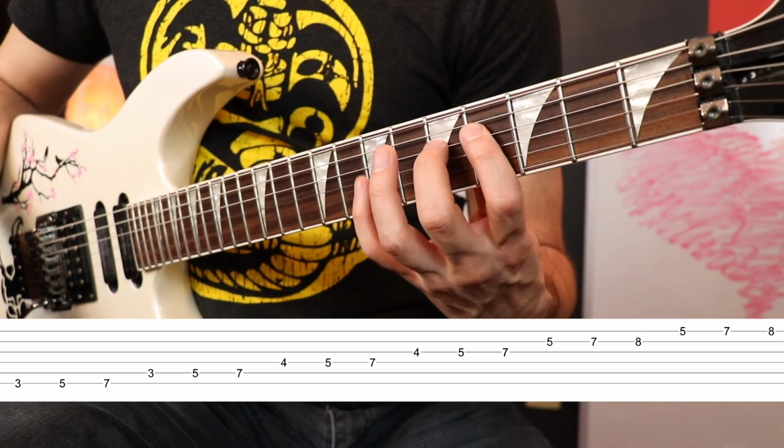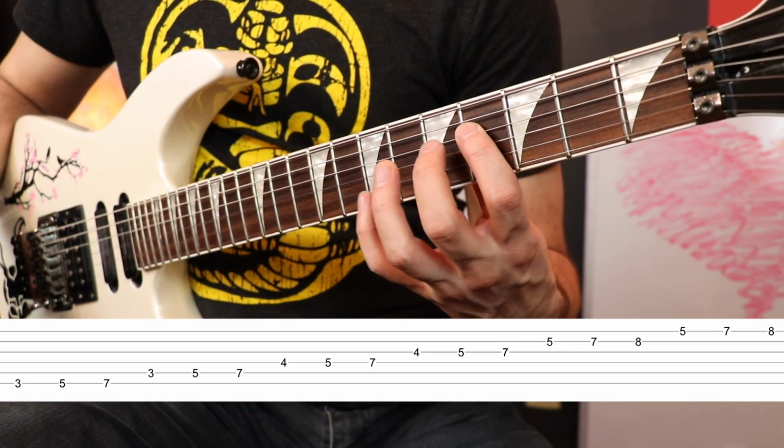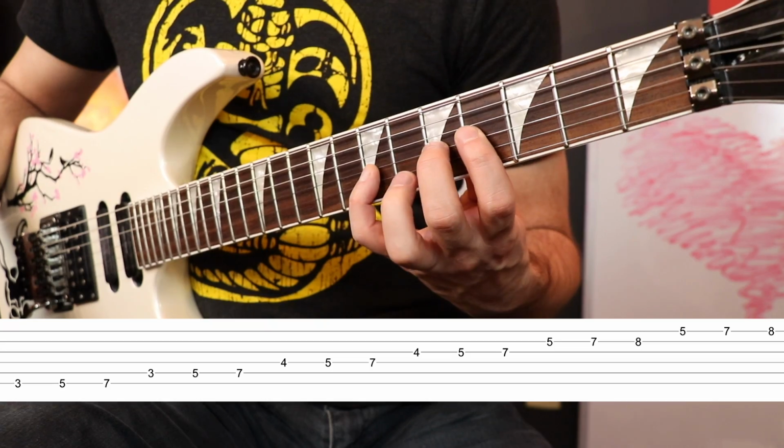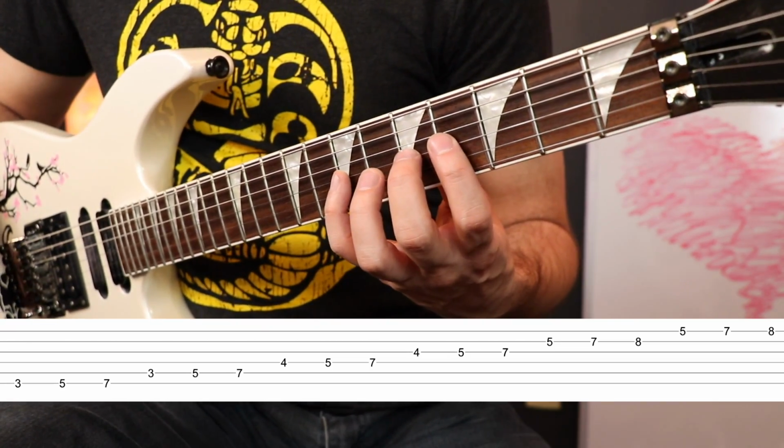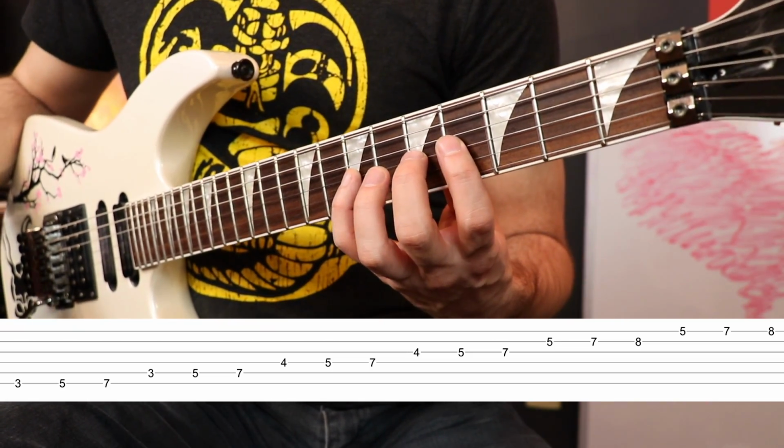Okay, so that was 4, 5, 7, 4, 5, 7. The notes were F sharp, G, A, B, C, and D. So we're just doing a G major scale to start off. G, A, B, C, D, E, F sharp, and G.